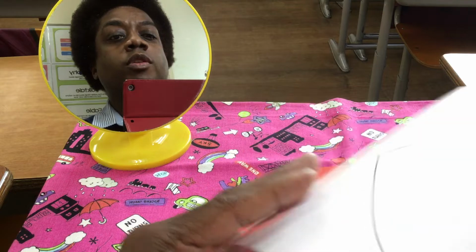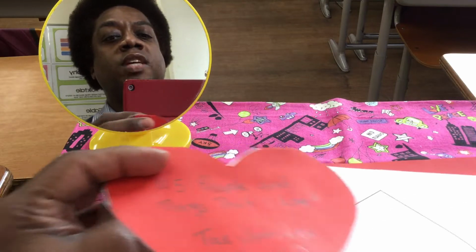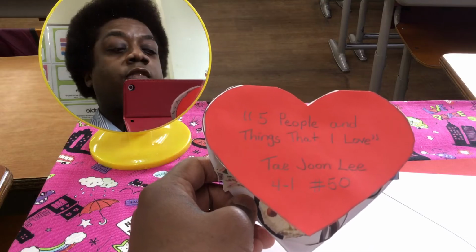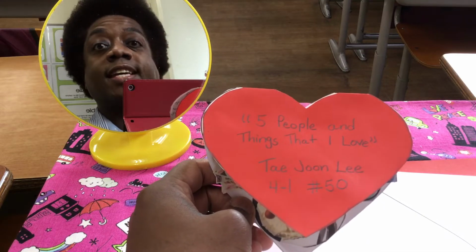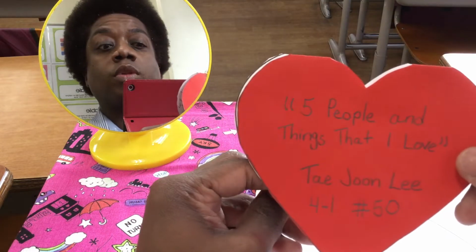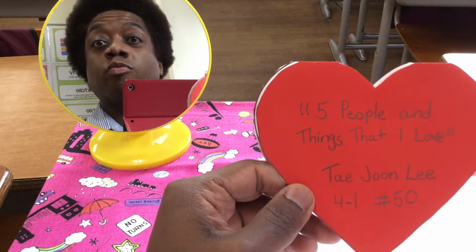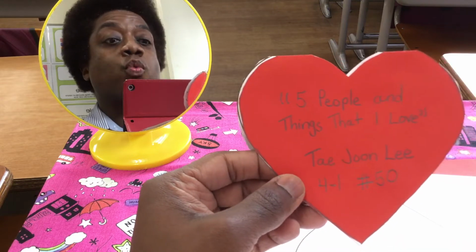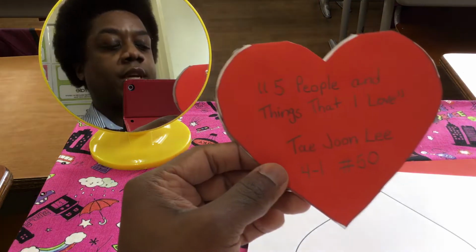So I'm going to show you a little bit about my design. Again, I wrote my title, 5 people and things that I love. I wrote my name on here, Taejun Lee. I wrote my homeroom, which is 41, and my student number, which is number 50.